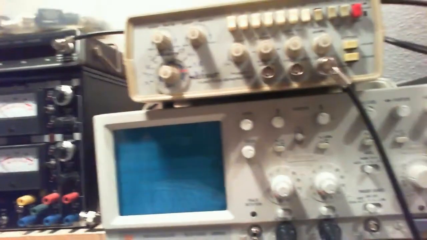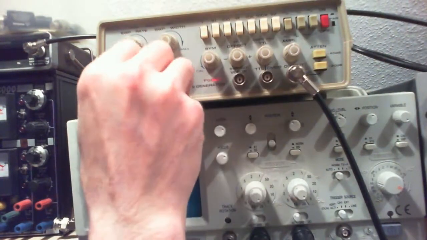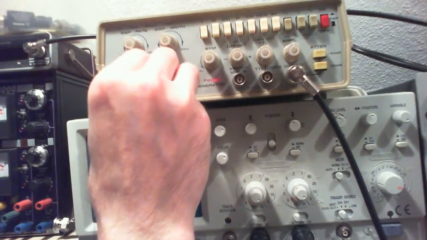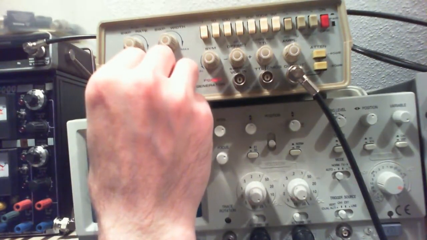Now let me bring it down over here. This is my signal generator. I set it to 1 and then go all the way down to, for example, here somewhere.